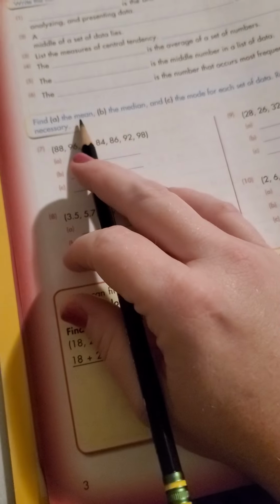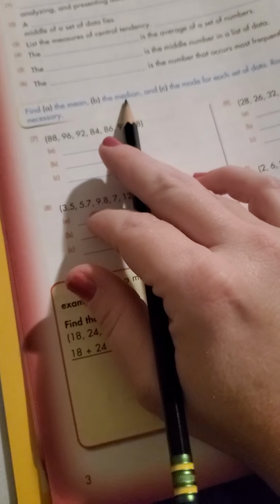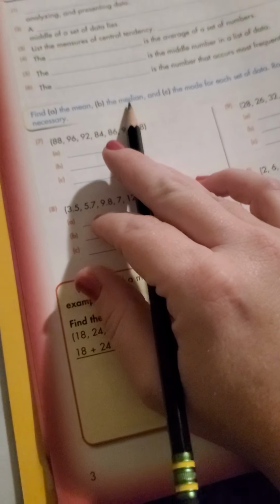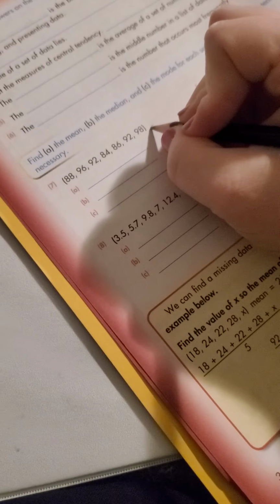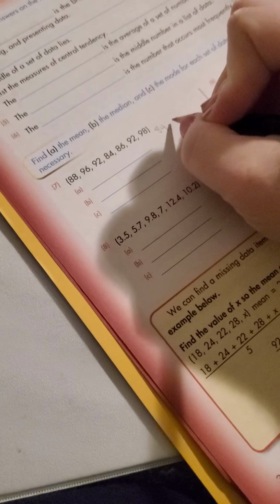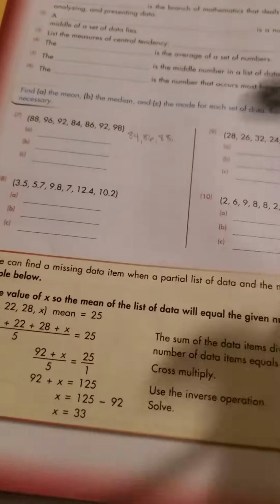Okay, so remember, the mean is the average. All of these numbers added together and then divide. The median is the middle two numbers. So remember, you have to put them in numerical order, and these are not in numerical order. So very easy to change that. My first number is 84, and then I have 86, and then I have 88, and then I don't have enough space. Let me erase it and go this way.